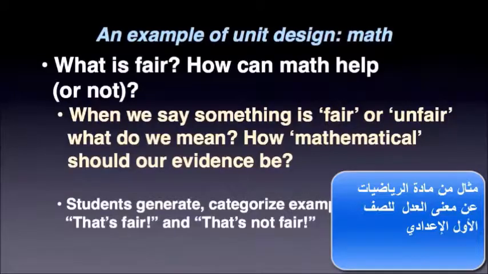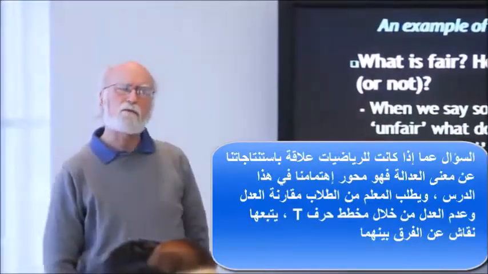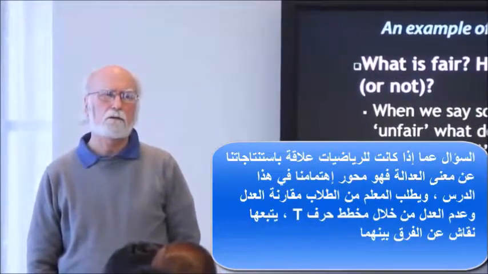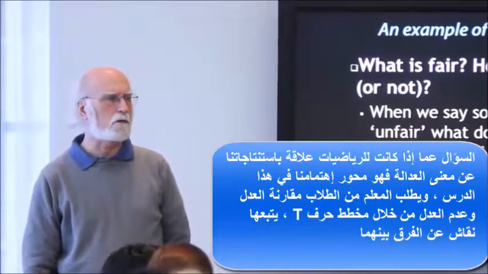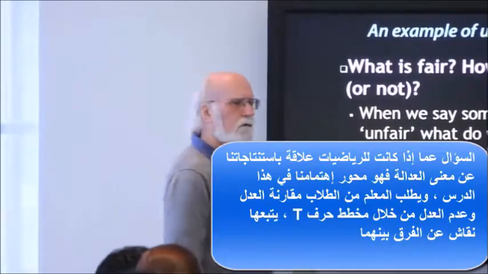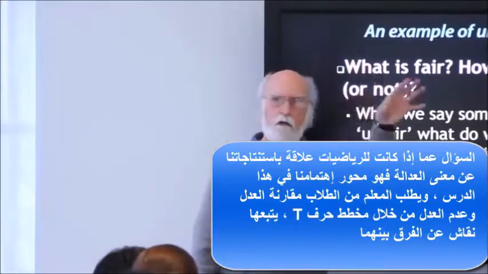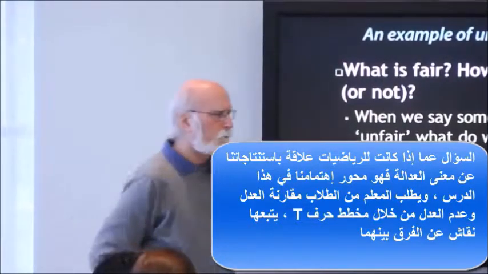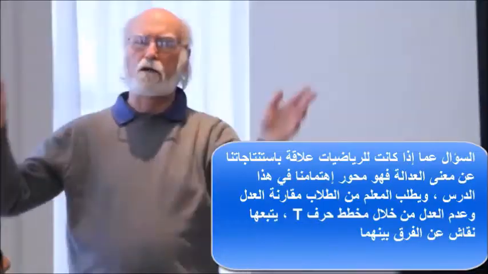A more extended example, math. Hey, what's fair? Middle school, 7th grade. Is there any math involved in that judgment? That's the question we want to consider in this unit. So, T-chart. Fair, not fair. Lots of discussion, lots of argument.